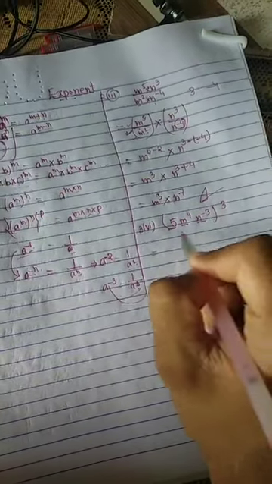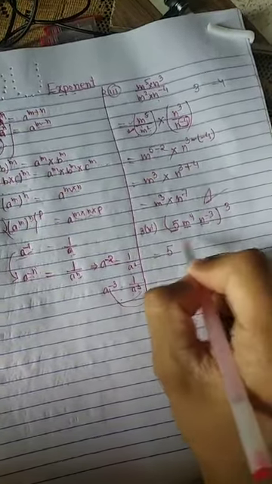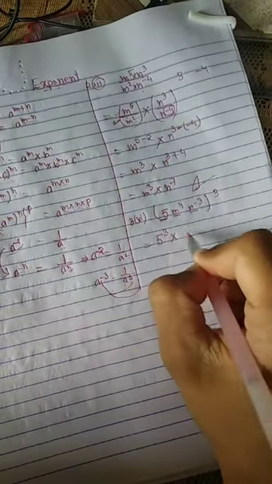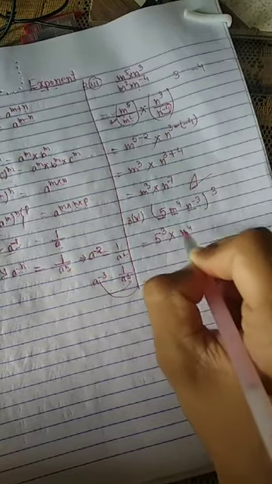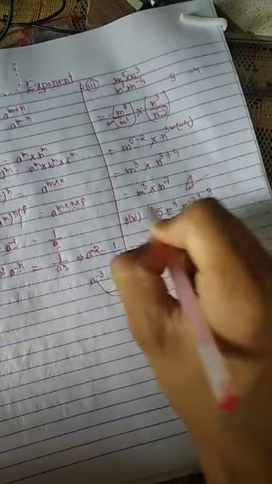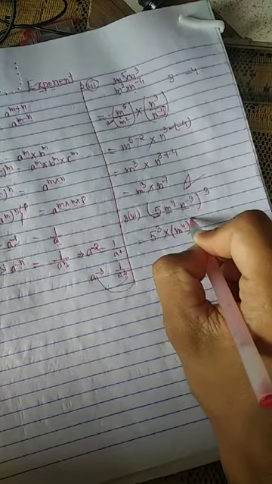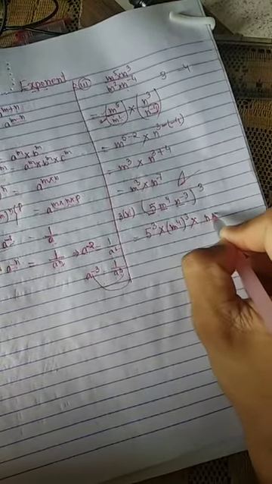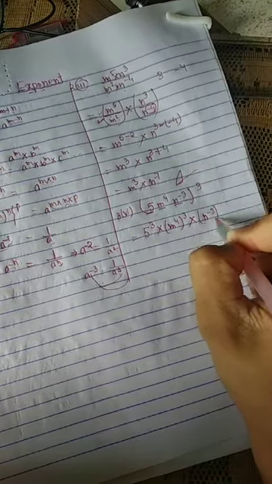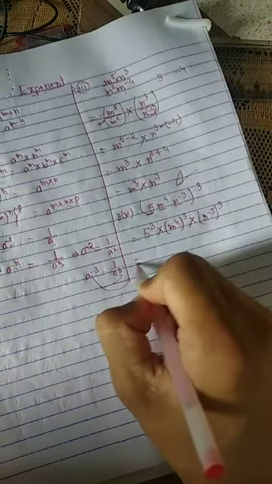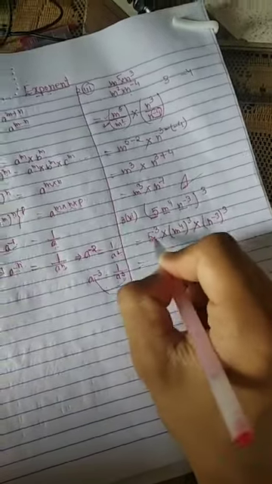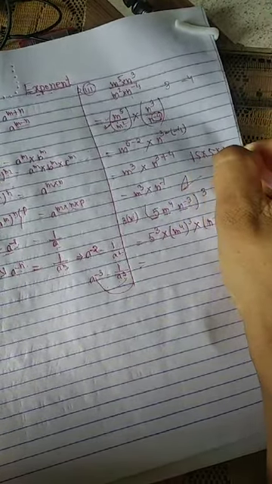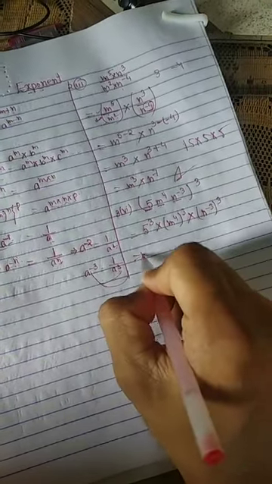So this power 3 will assign to the 5 also, so it will be 5 cube. Similarly, we have here m to the power 4, and now power 3 will also assign to it, so it will be (m to the power 4) whole to the power 3, and again n to the power minus 3, we have also the power 3 here. Okay, now 5 cube means 5 multiplied 3 times, it will be 125.